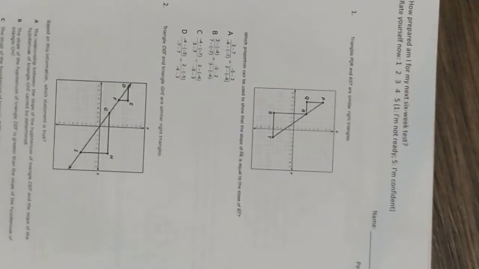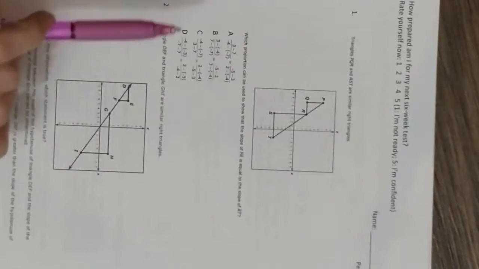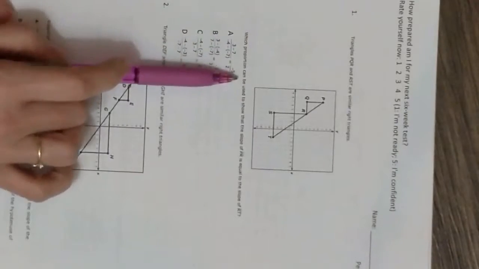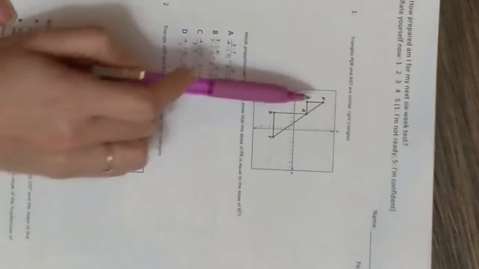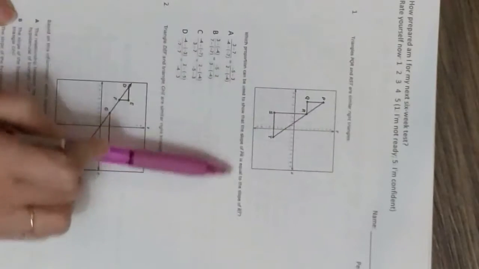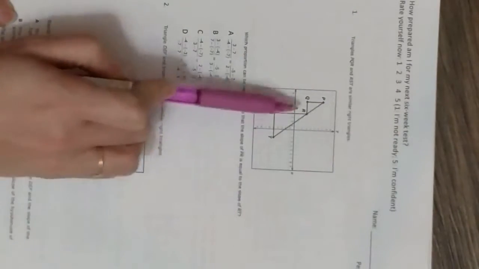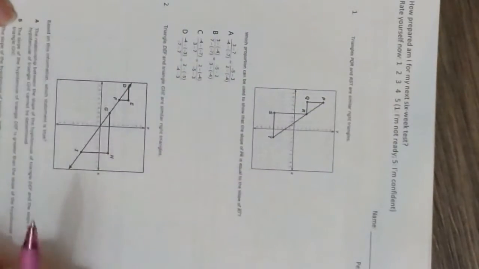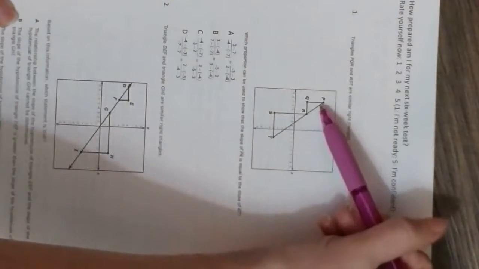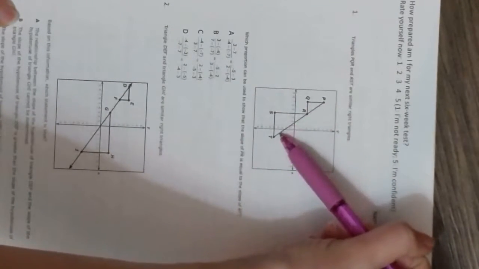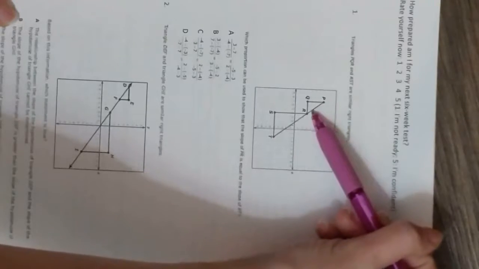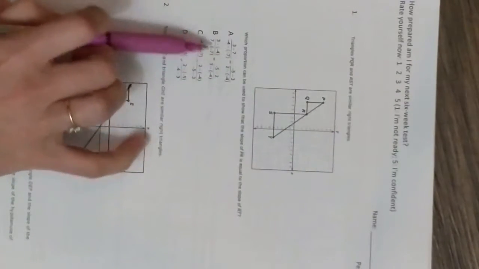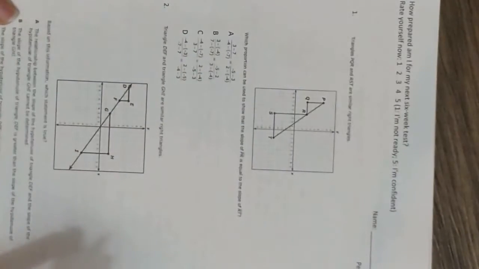So, the first problem says, which proportion can be used to show that the slope of PR, right here, P to R, is equal to the slope of R to T. So we now know that slope, no matter what triangles are drawn on that line, is never changing, and therefore I know that the two parts are going to have to equal each other. Now there's two ways of solving this.